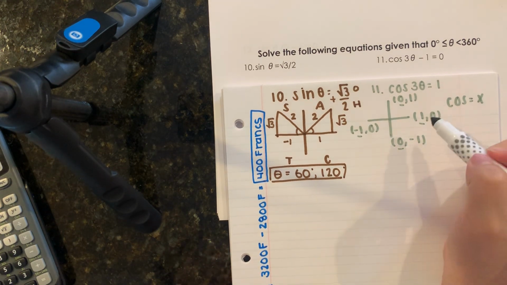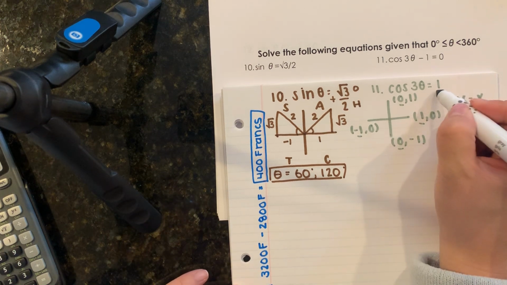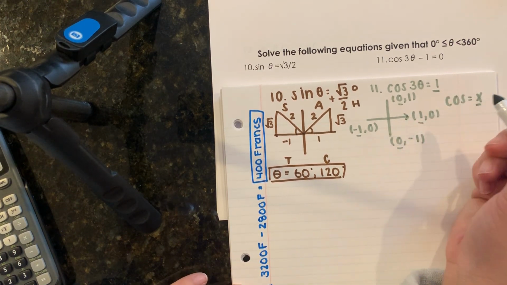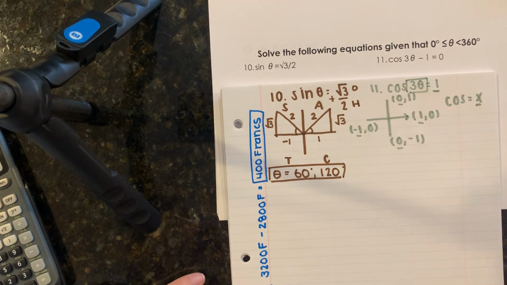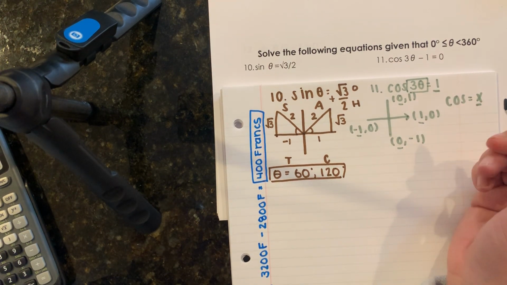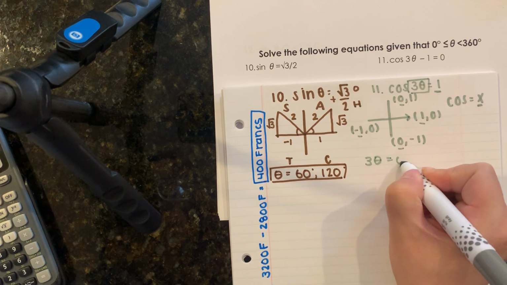Now if you look at this chart and all the x's that I just underlined, there's only one place where my x-coordinate is equal to 1, and that's at 0 degrees. Now, don't forget your inner argument, which tells us that there's going to be 3 answers, and this is only going to be 3 answers. So I'm going to set 3 theta equal to 0 degrees.